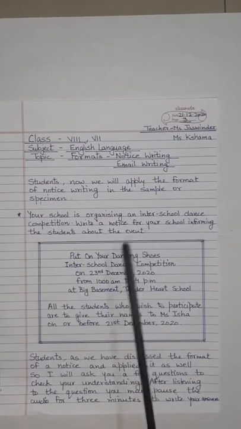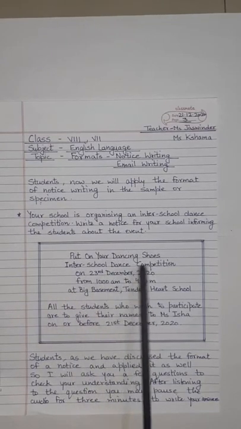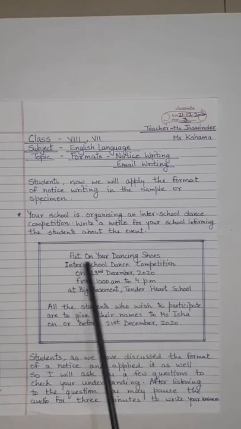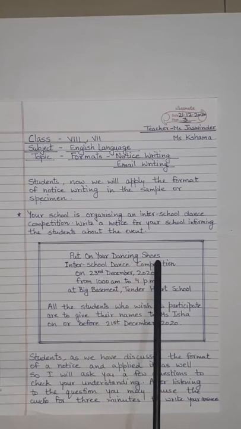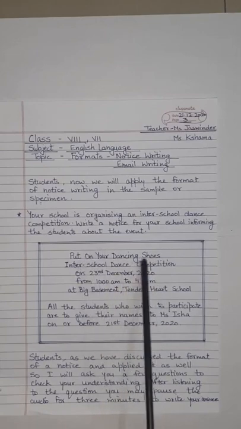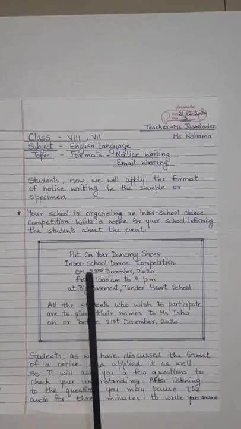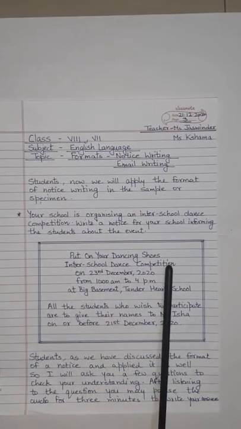So students, as we have discussed in the format, that first of all, creative heading. So what should be the creative heading? Put on your dancing shoes. This is the creative heading. Then name of the event, inter-school dance competition.